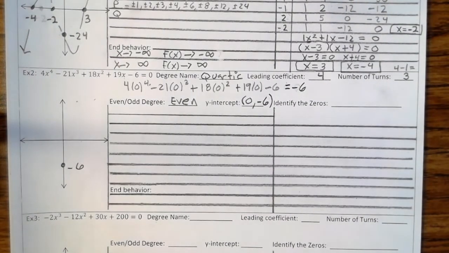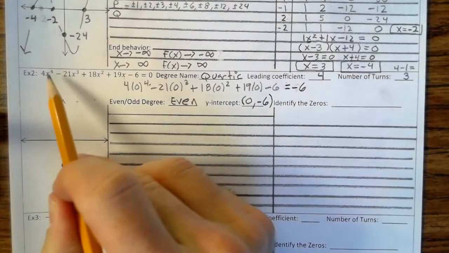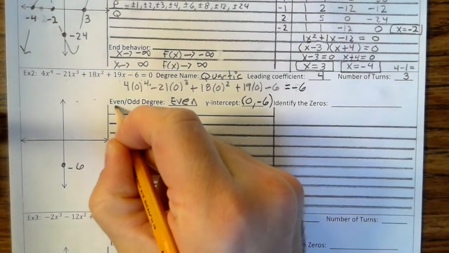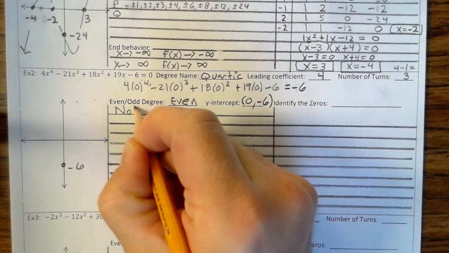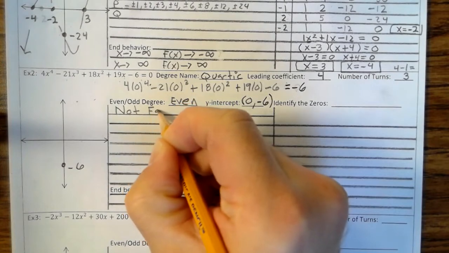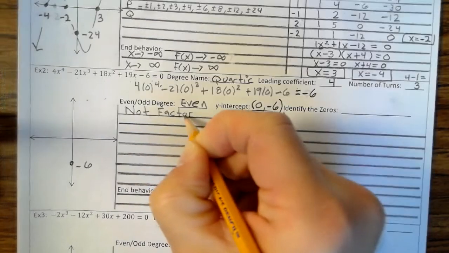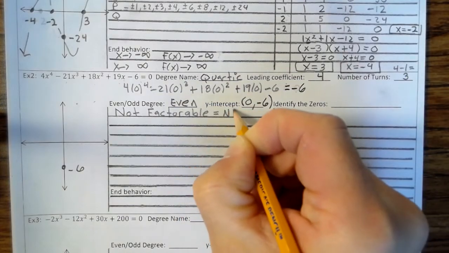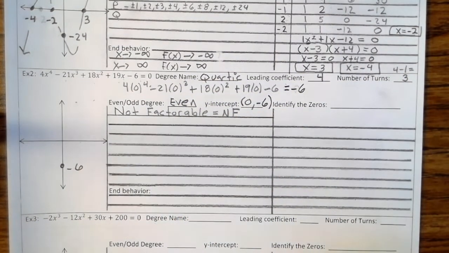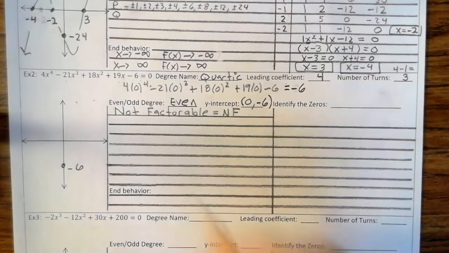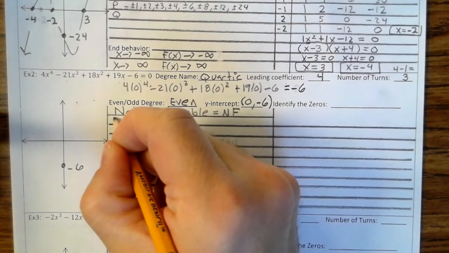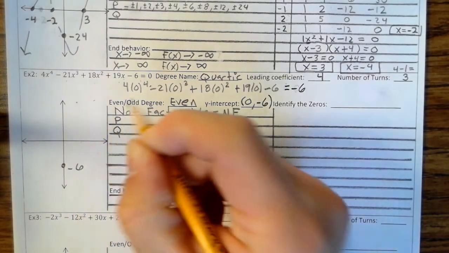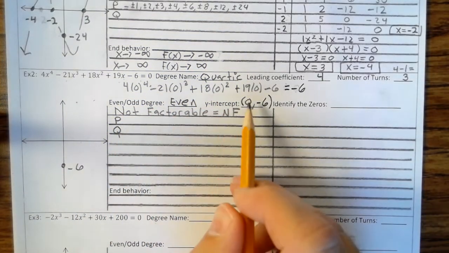Okay, now this has 1, 2, 3, 4, 5 terms, so we know it's not factorable. Or you can just write NF. Okay, so now we need to do P divided by Q. All right, so we need to find all the factors of -6.